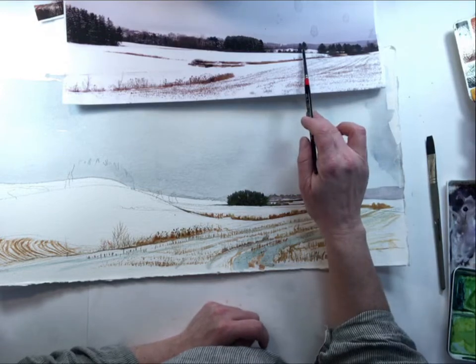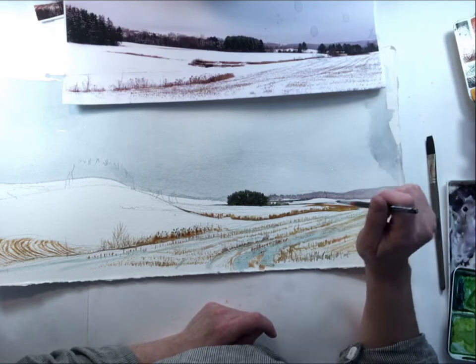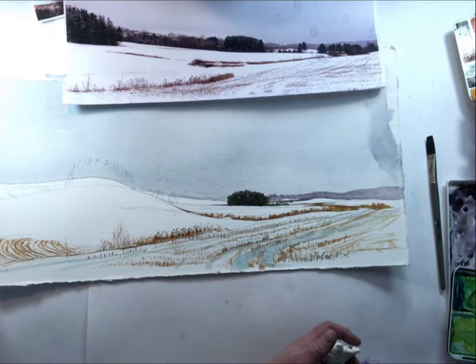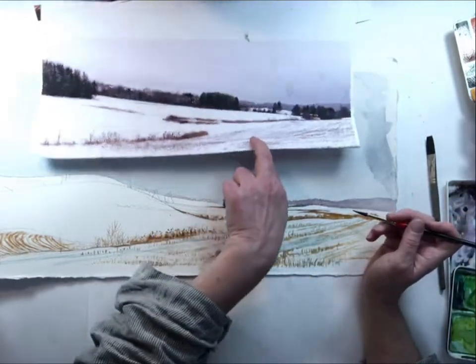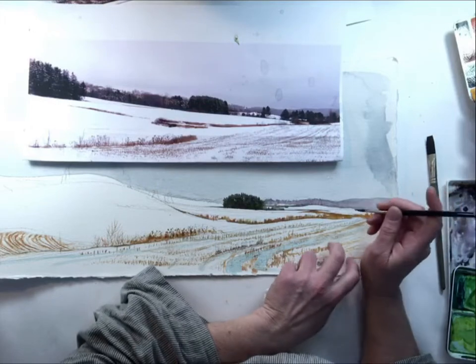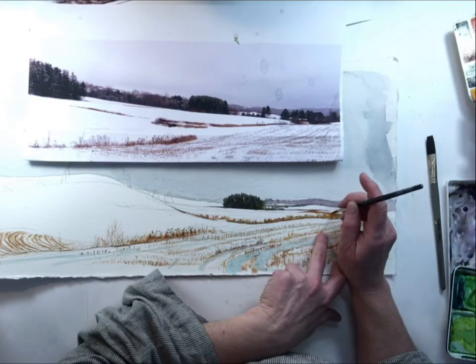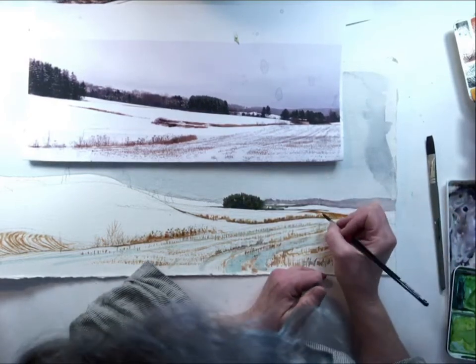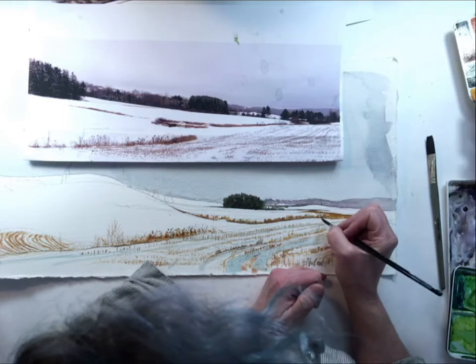I can't put any trees in that I want detail on because my little hill here is not dry yet. But let's see if maybe we can try a little bit of brushwork here. Put some in.